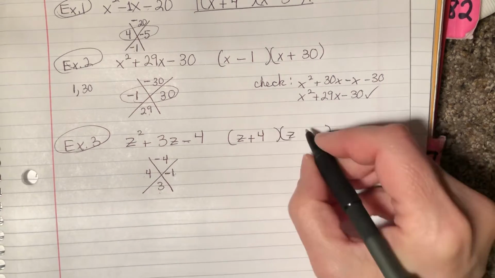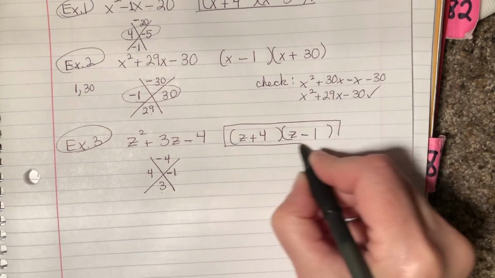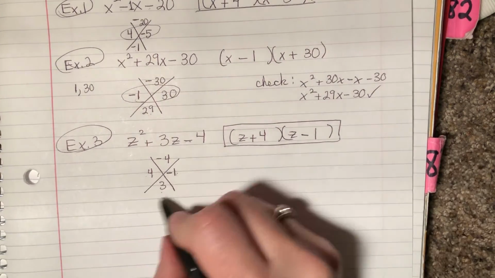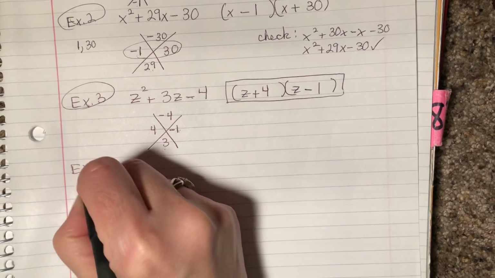This section is just a little bit more complicated than the last one because you have to think a little harder on the signs, and that's why I want you to show this step. It's easier to make sign errors in this section.